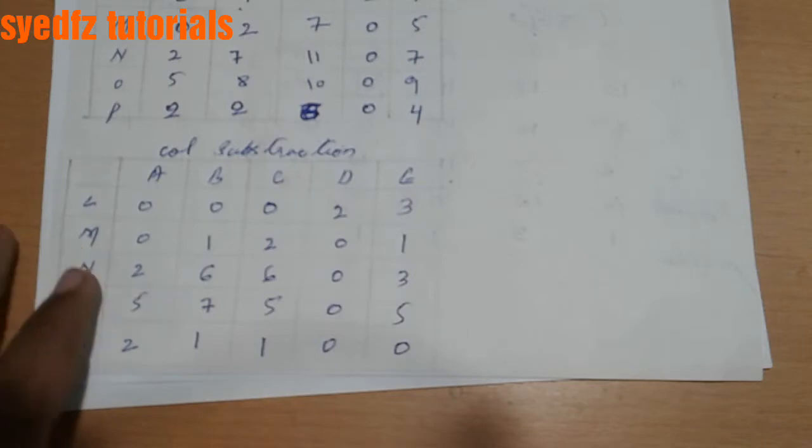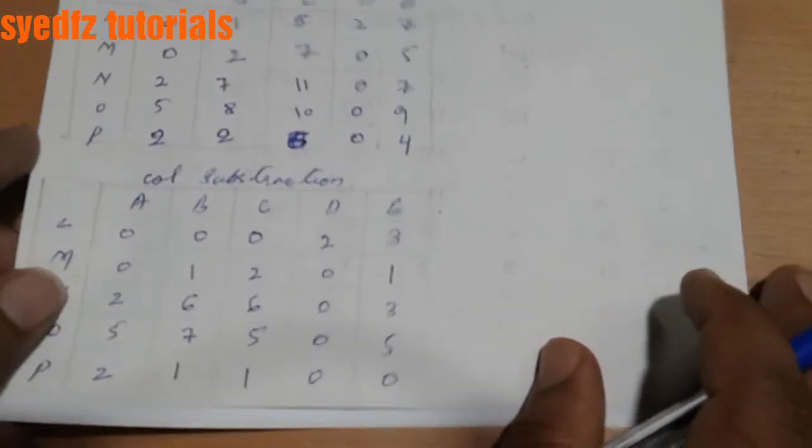Now comes the assigning part. What is the assigning part? First we have to assign single zeros. Make assignments by examining each row one by one for single zeros, not for two.